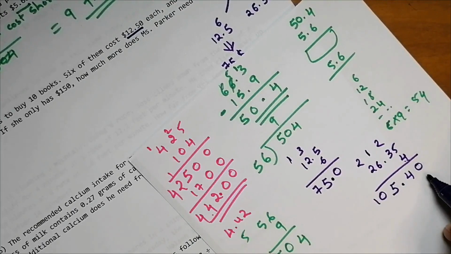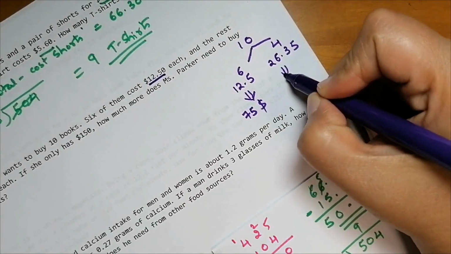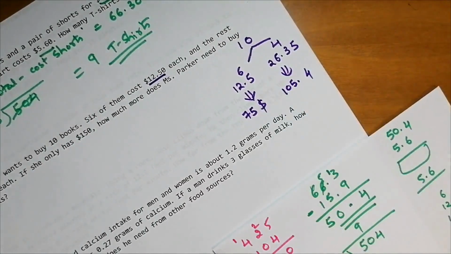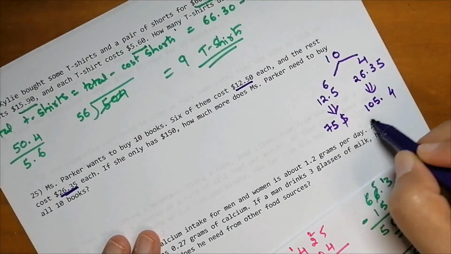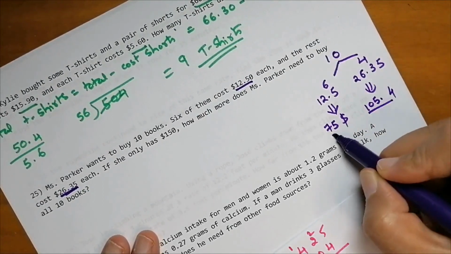So this is 105.4. Okay? So the total here is 105.4. So these are the two different totals. For 6 books, the total is this, and for the remaining 4 books, the total is this.